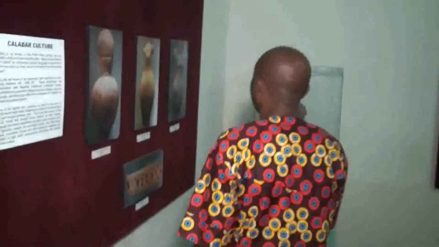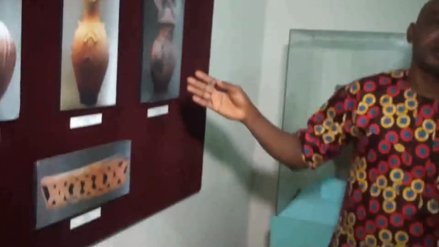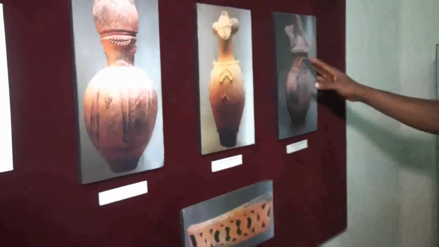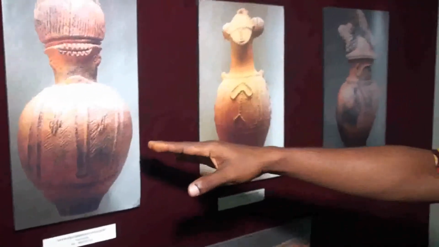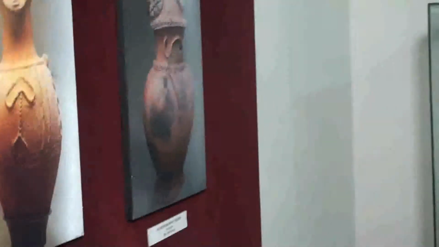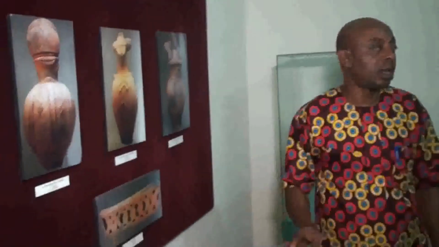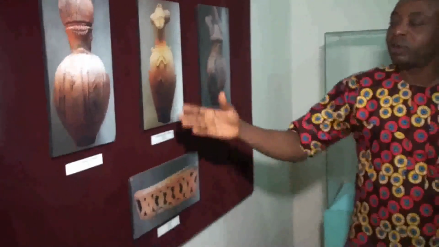We have the Calabar Terracottas. These were made by the Efik women who were so talented in using clay to make pots. Most of these pots were made from clay, and they depict the way the Efik women braid their hair traditionally. And the pots had these symbols, which they call Nsibidi. Nsibidi is an aspect of sign language used by the Ekpe society. So you have to be an initiated member of Ekpe to be able to interpret these symbols. So this is just the original piece of what we have here.